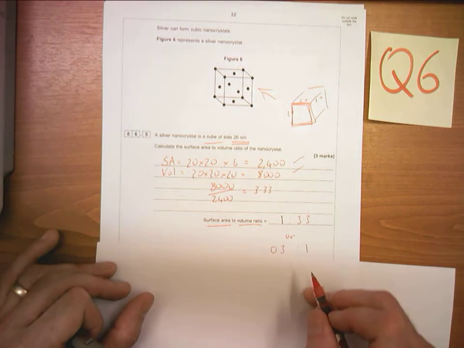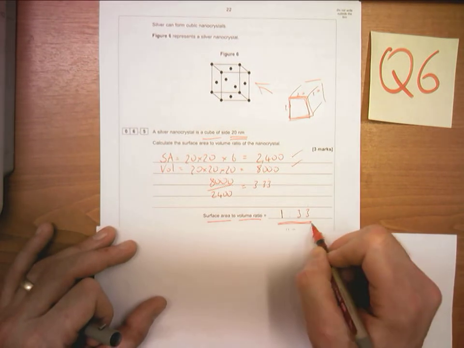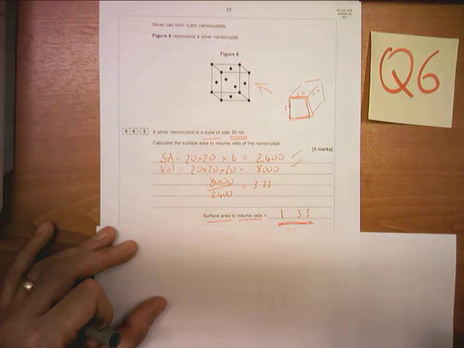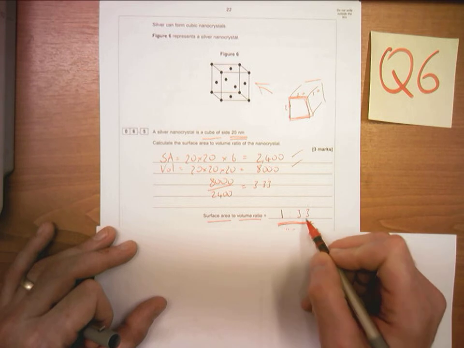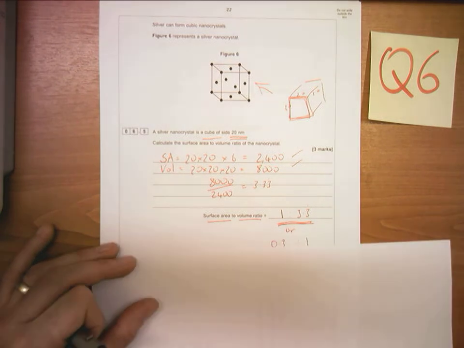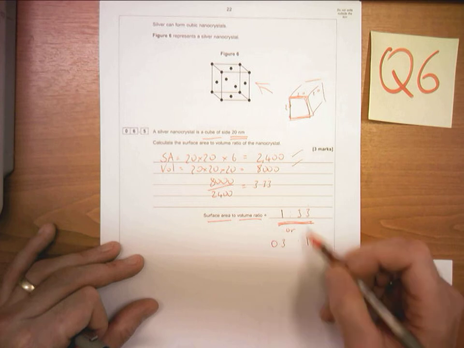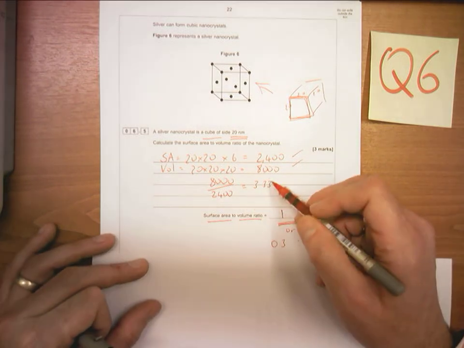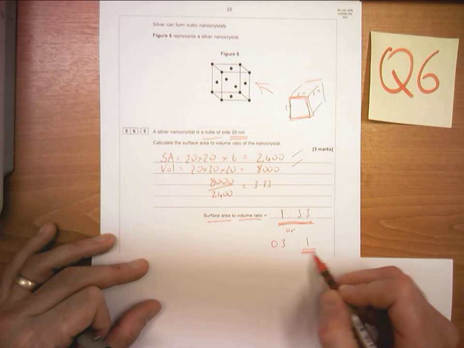Okay, in a ratio, if you're giving a ratio answer, one of the numbers has to be 1. That's the simplest form of the ratio, one of the numbers has got to be 1. So it's 1 to 3.3. If you did the calculation the other way round, they would have accepted 0.3 to 1. So that's just doing 2,400 divided by 8,000, that would give you 0.3. So then it would be 0.3 to 1. But again, one of the numbers in the ratio is a 1.